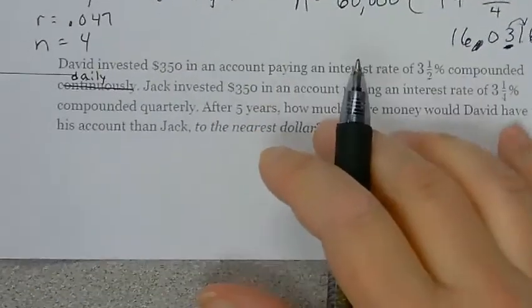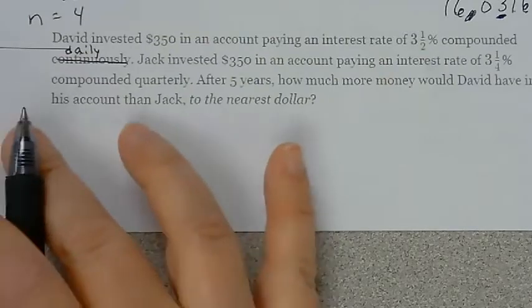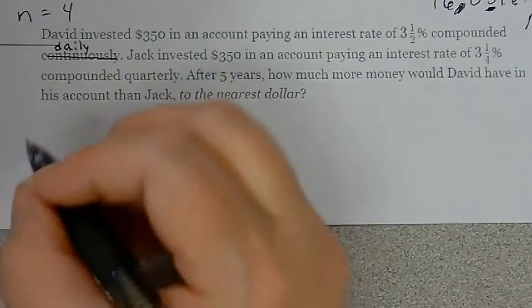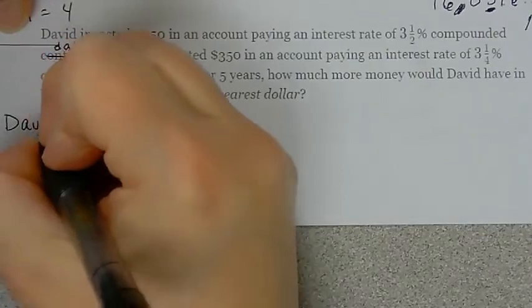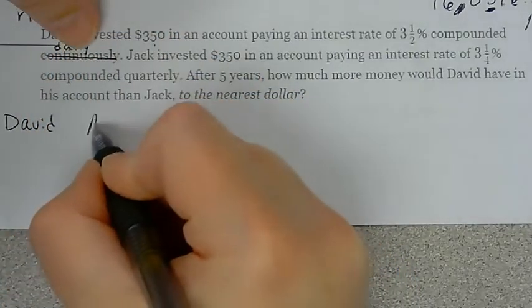All right, last one. So David invests $350 in an account paying an interest of 3.5% compounded daily. Jack, okay, so we've got 2 guys here investing money, and we want to know who has more after a certain period of time. So let's start with David on this side. David is going to invest $350. So let's find his amount.